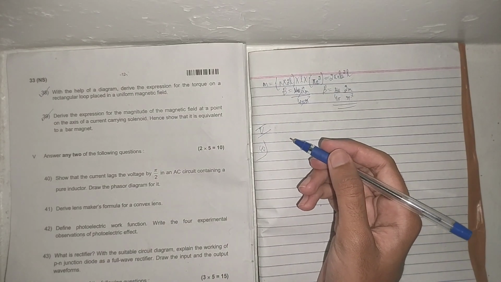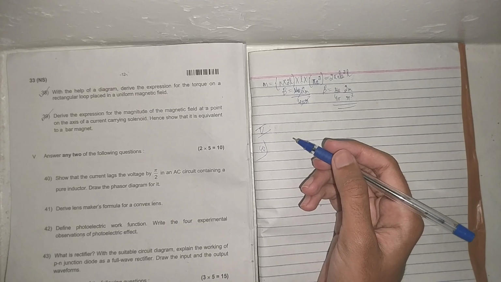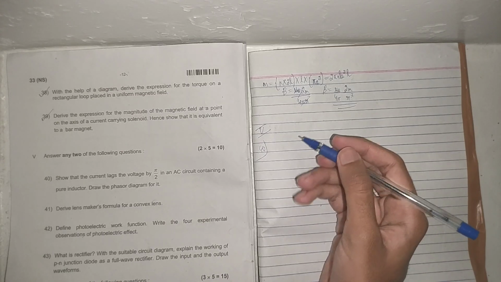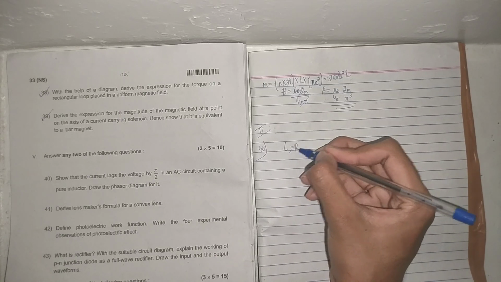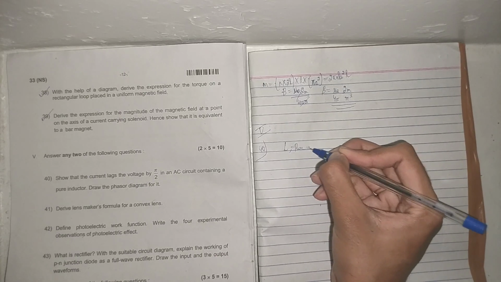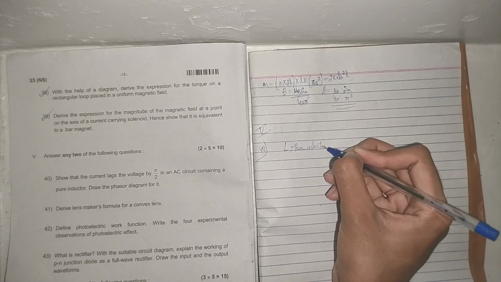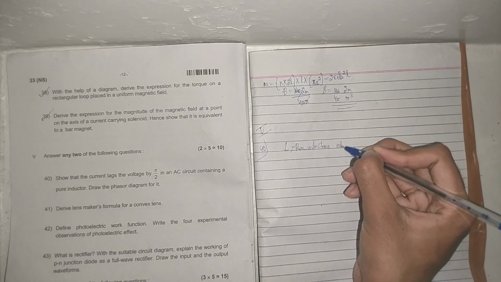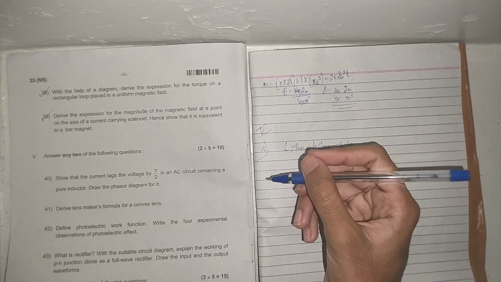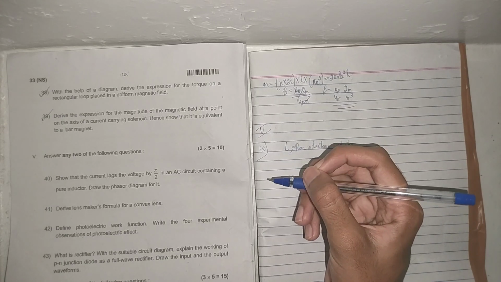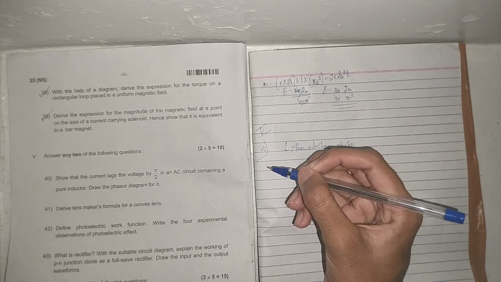Now let us consider an inductor of pure inductance L, with negligible internal resistance, connected to an AC source.